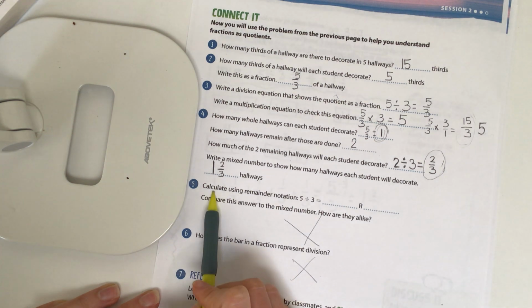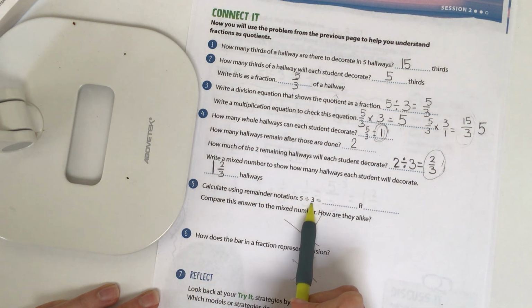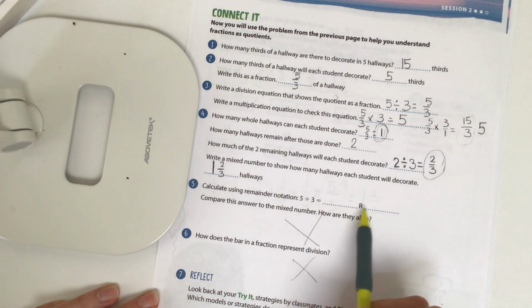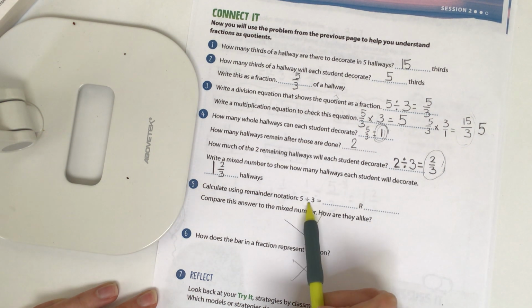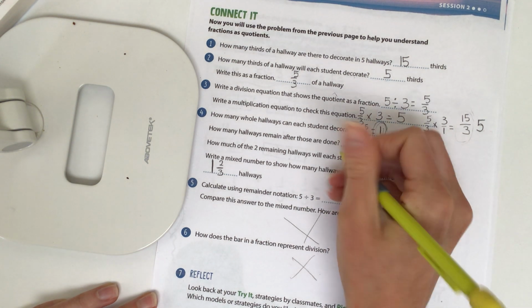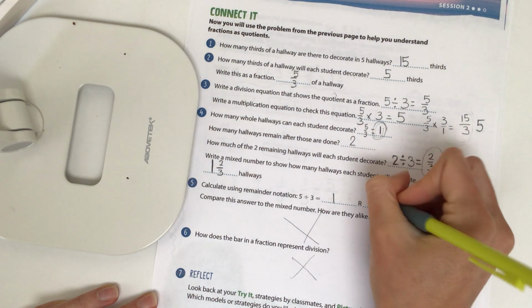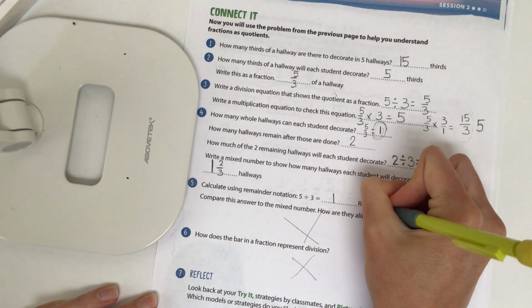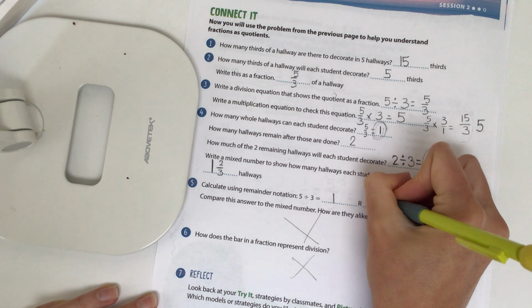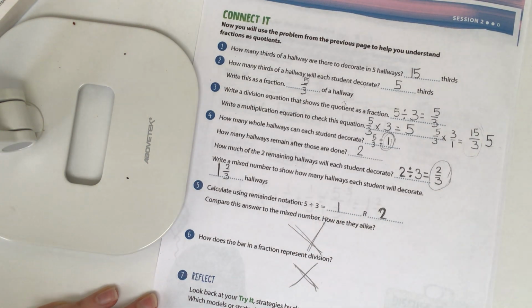Calculate using remainder notation. 5 divided by 3 equals blank, remainder blank. So I need to figure out how many times 3 goes into 5. I know it's 1 time. And then what's left over? 2. 1, remainder 2. We're not going to go into this because I think this is long enough.